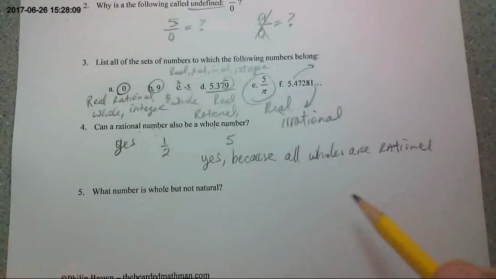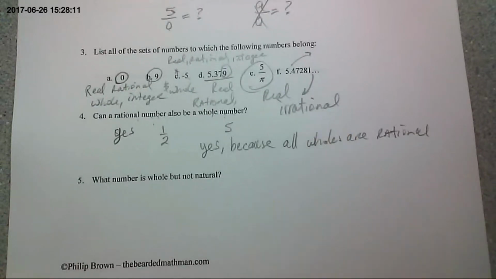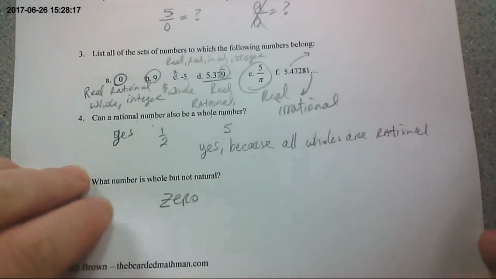All right. What number is whole but not natural? 0 is not a natural number, but it is a whole number. In fact, it's the only one. All right. Almost done.